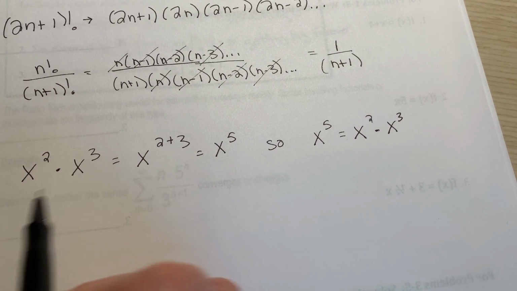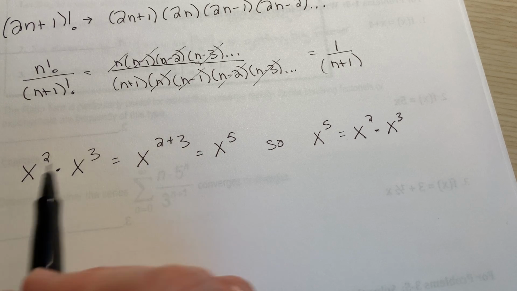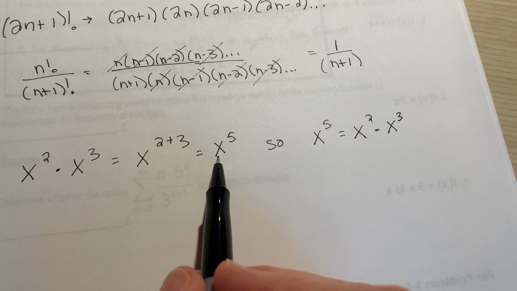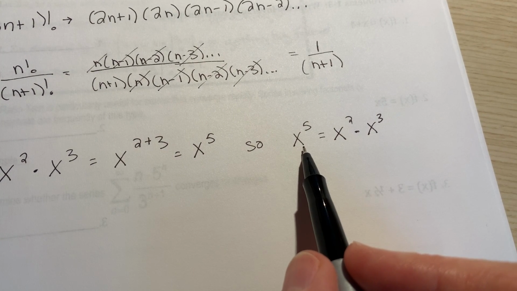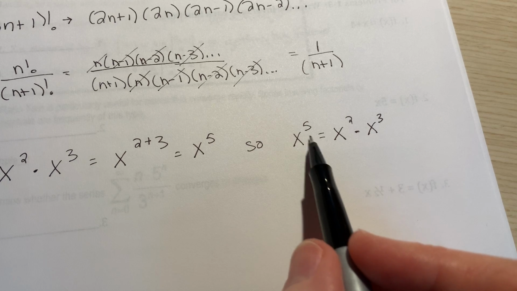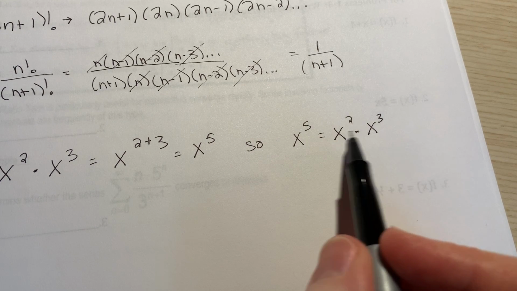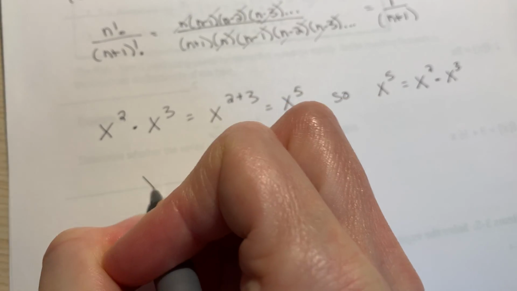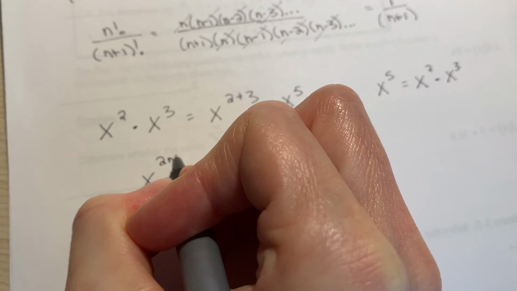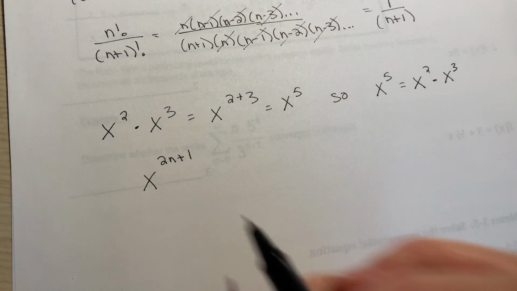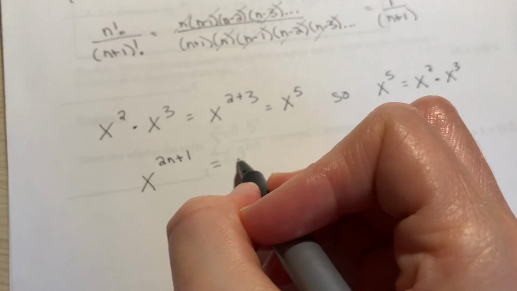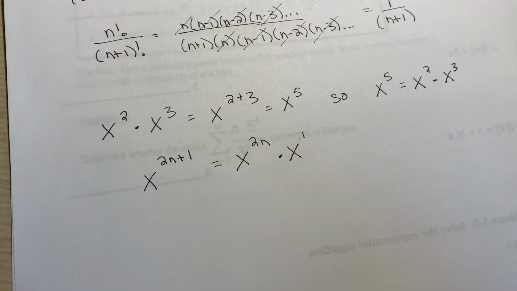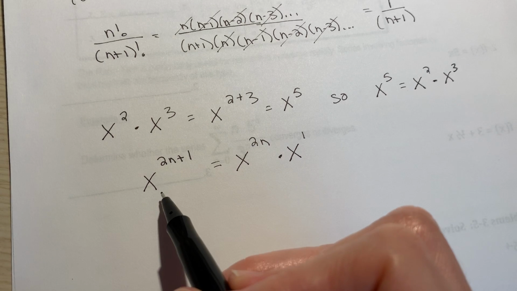So this is just flashback to Algebra 1, your exponent rules. Common base, multiplying, you add the exponents, you get x to the n plus 5. Picture going backwards. If I have x to the 5th, I could rewrite it as x squared times x to the 3rd. Picture x to the 2n plus 1. So this is a base with exponents added. I could write that as x to the 2n times x to the 1. Right? These are equivalent.